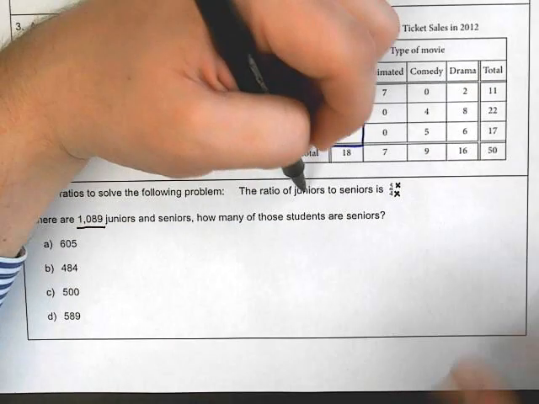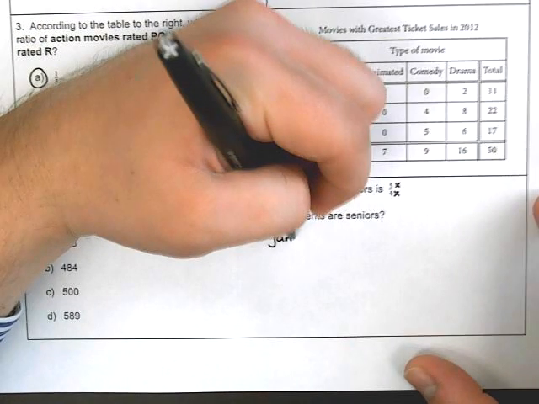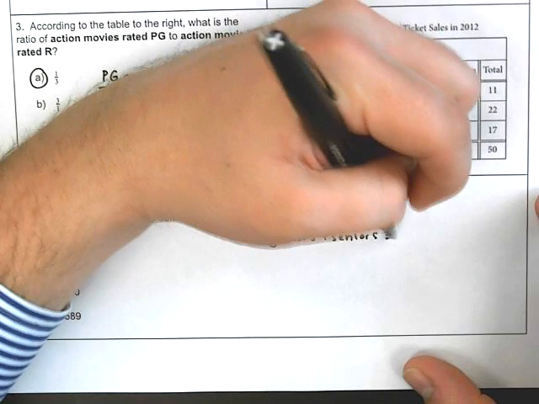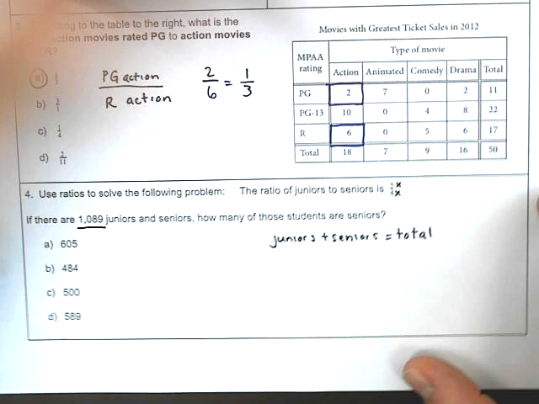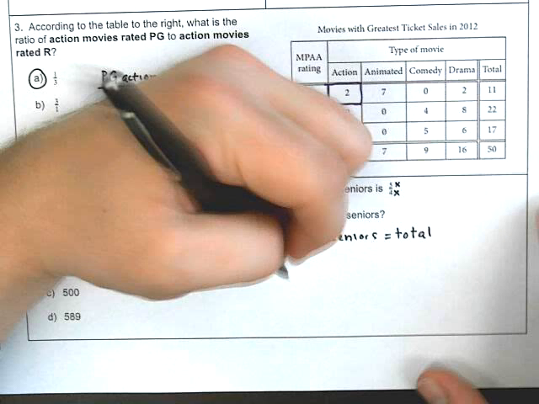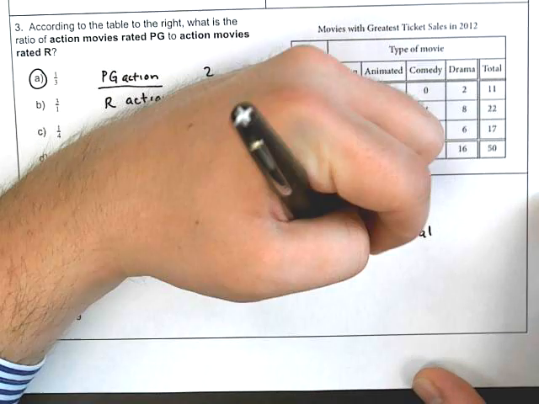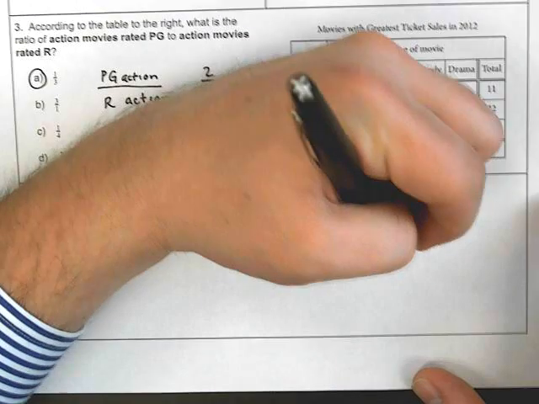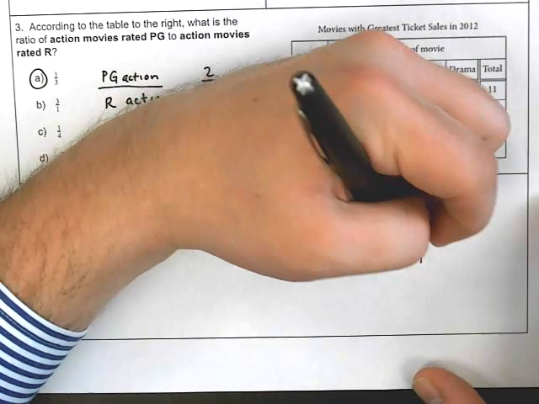So if juniors plus seniors has to equal the total, then I can say that 5x plus 4x has to equal my total of 1,089.